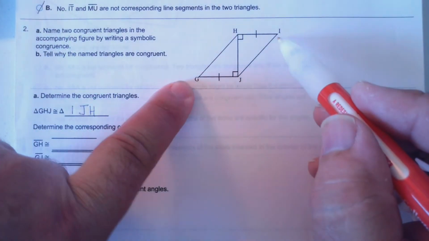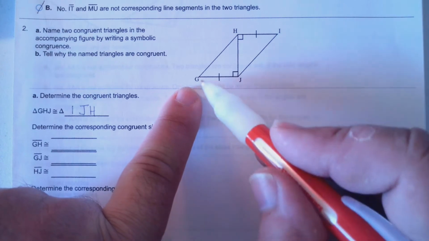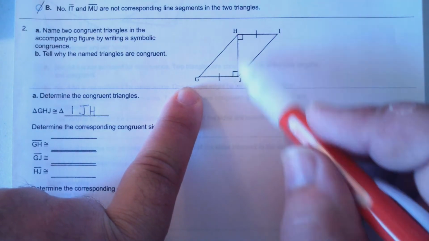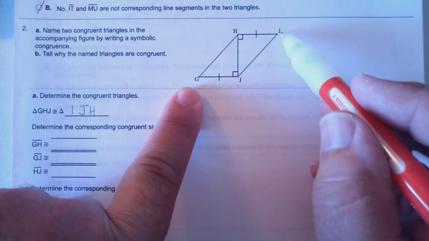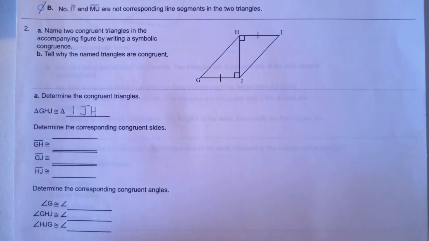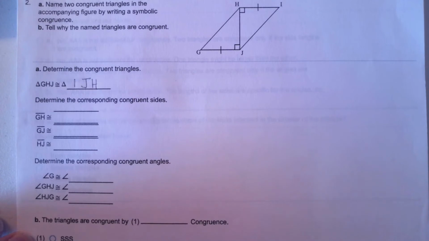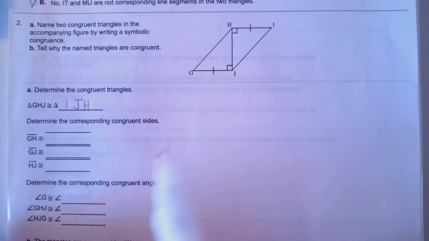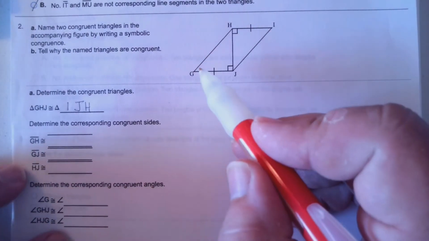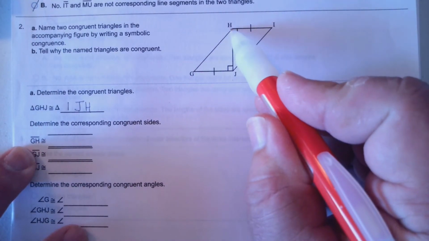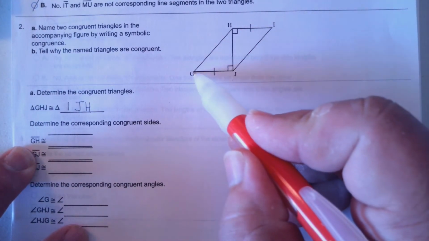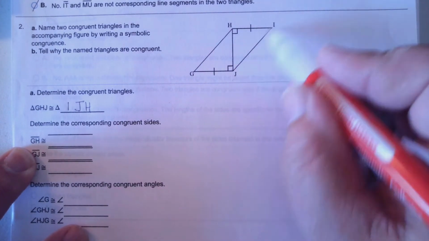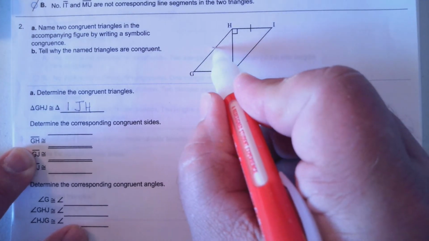Because it starts from here, starts with G, goes to H, goes to the small angle, and then down to the 90-degree angle. It has to be the same directions. Determine the corresponding congruent sides. So GH is going from that to there. You can say IJ or JI, since these two sides are congruent.